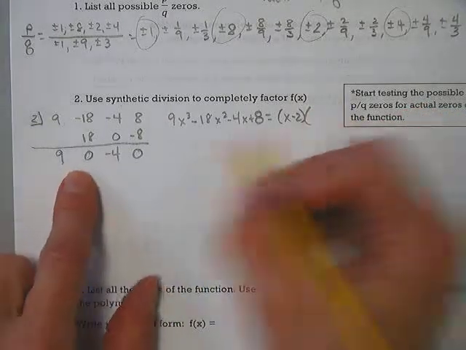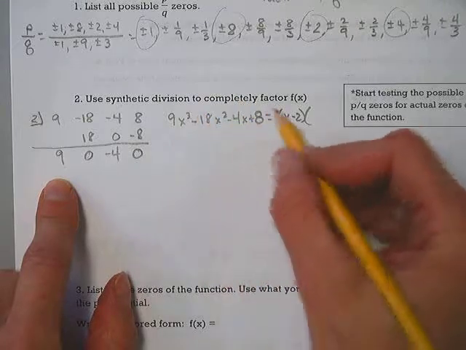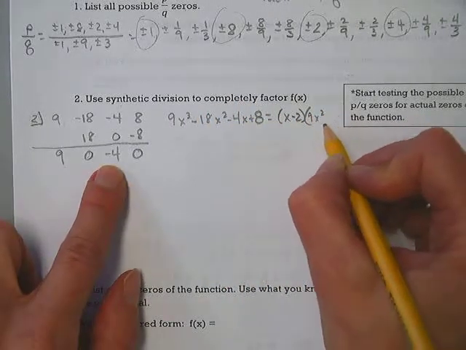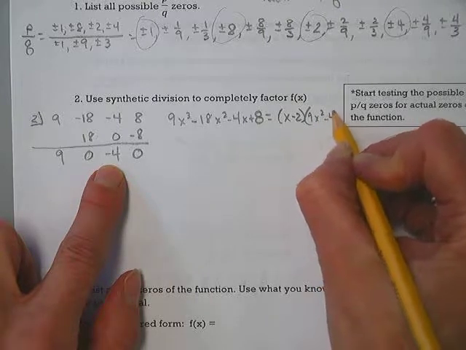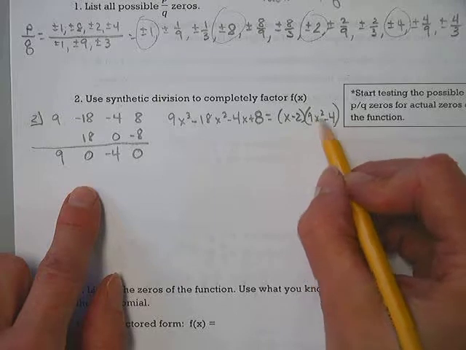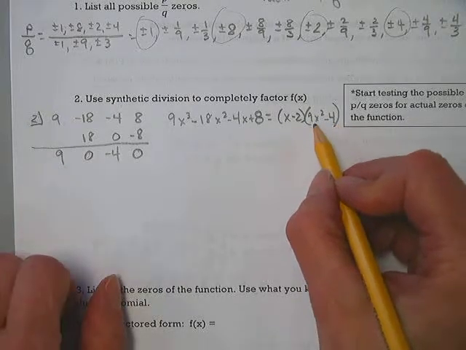So what that means is that 9x cubed minus 18x squared minus 4x plus 8 has x minus 2 as one of the factors. And then what is the other one? What's this 9?